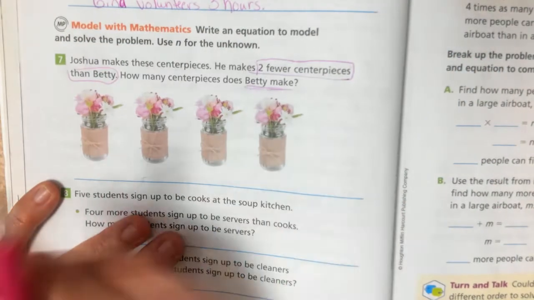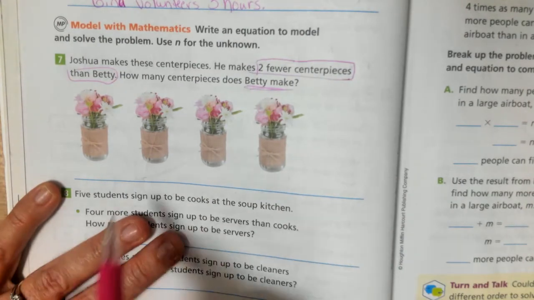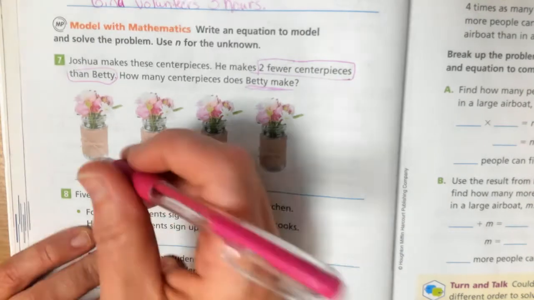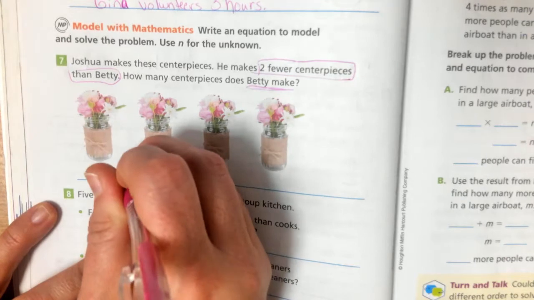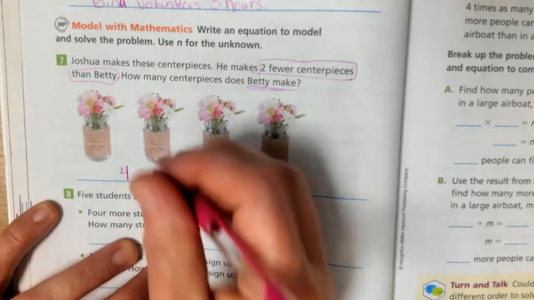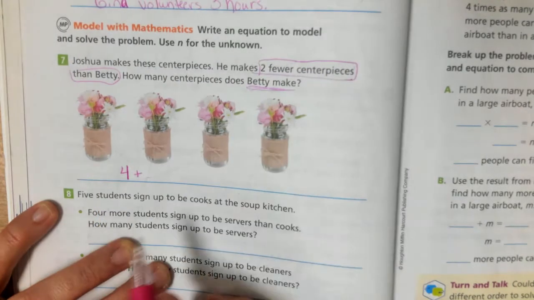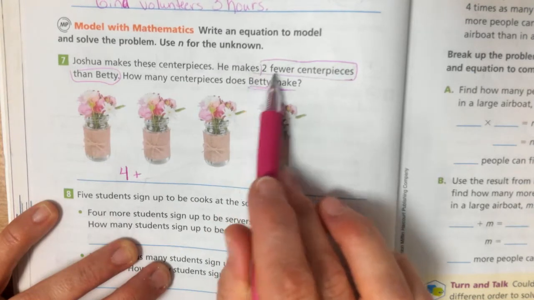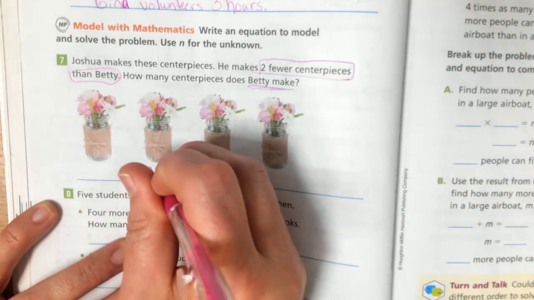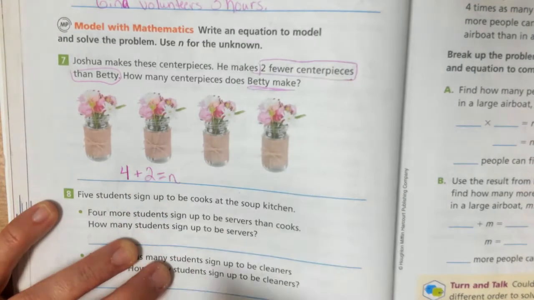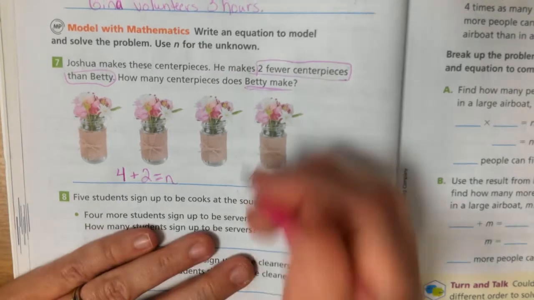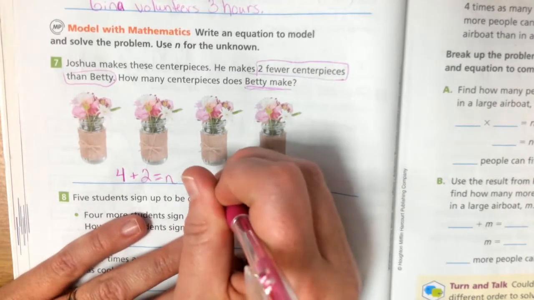And we want to know how many Betty makes. How many centerpieces did Joshua make? He made 4. Plus what number are we going to use? 4 plus 2 is going to give us our unknown, which is Betty. So 4 plus 2 equals? N equals 6.